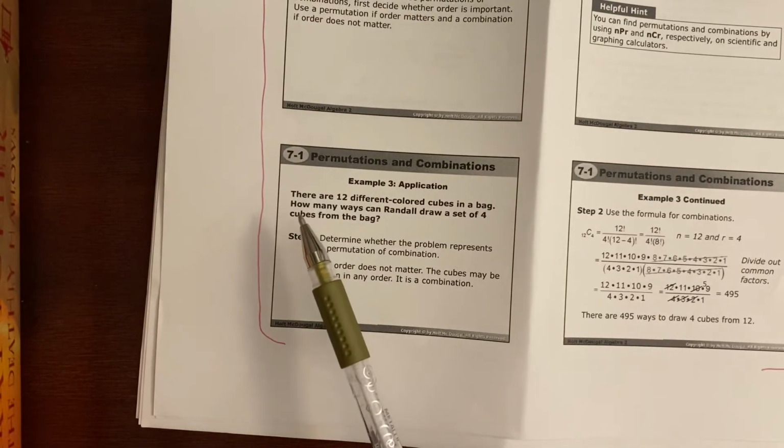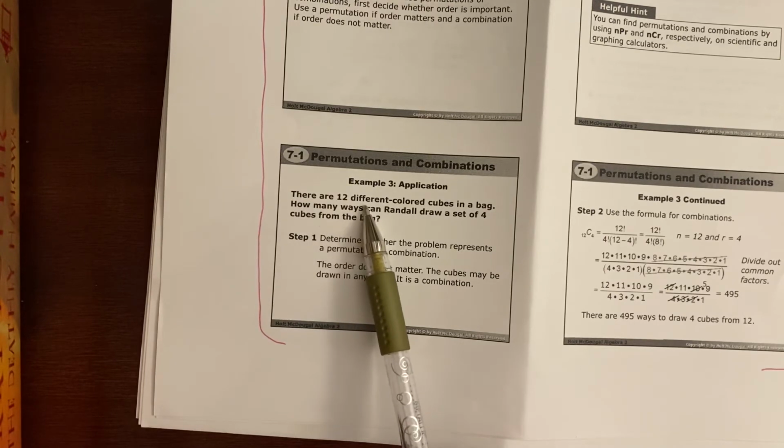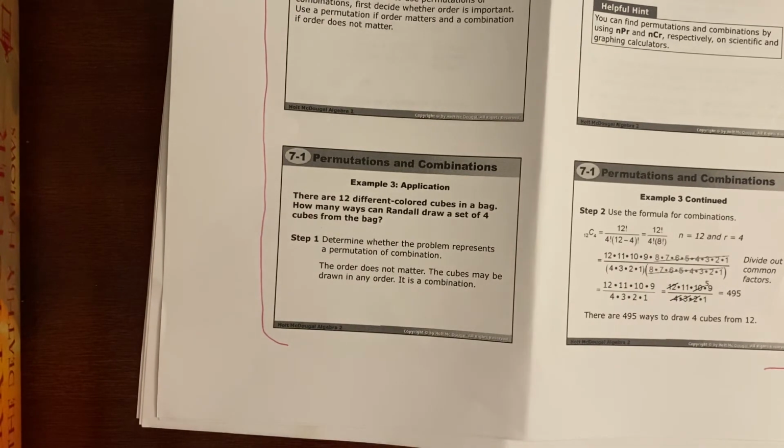All right, here's an example. There are 12 different colored cubes in a bag. How many ways can Randall draw a set of 4 cubes from the bag? Step 1, you have to determine whether the problem represents a permutation or a combination. So, does order matter in this problem? No, it does not. So we're going to use the combination formula.